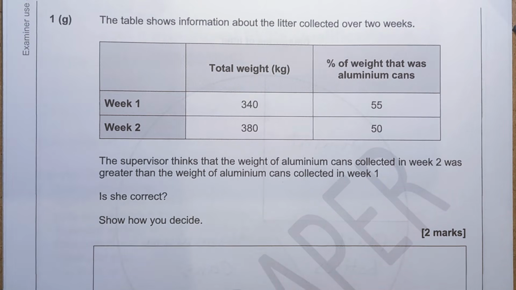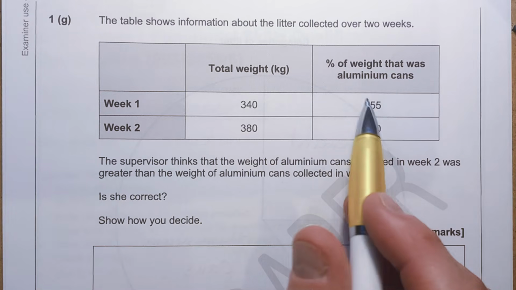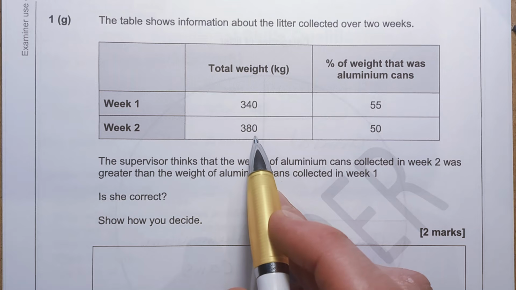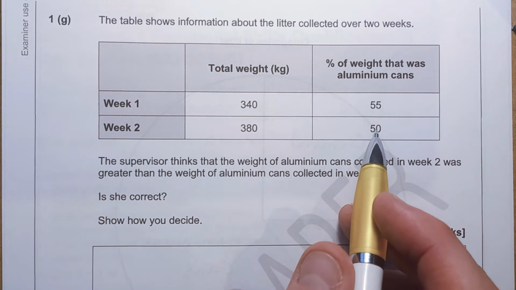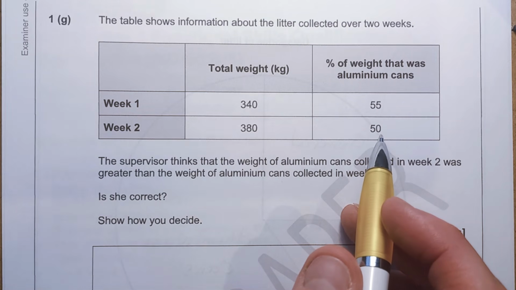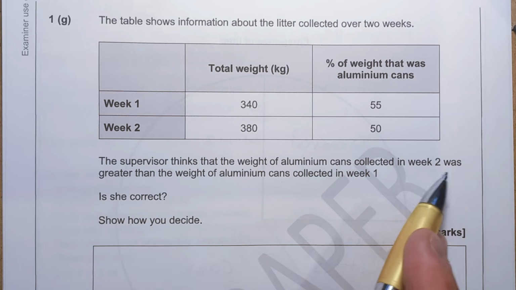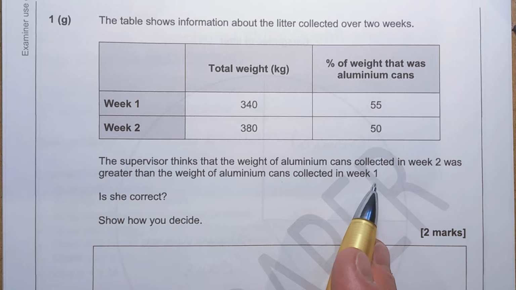So 1G. The table shows information about the litter collected over 2 weeks. So we've got week 1, the total weight was 340 kilograms, and 55% of that was aluminium cans. In week 2, the total weight was 380 kilograms, and the percentage of the weight that was aluminium cans is 50%. The supervisor thinks that the weight of aluminium cans collected in week 2 was greater than the weight of aluminium cans collected in week 1.